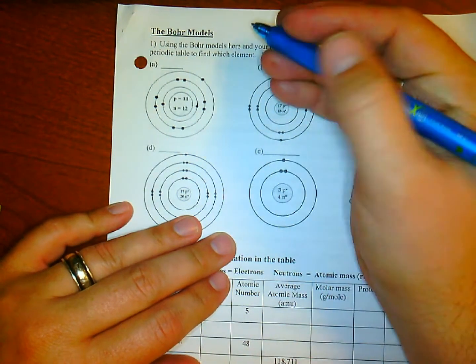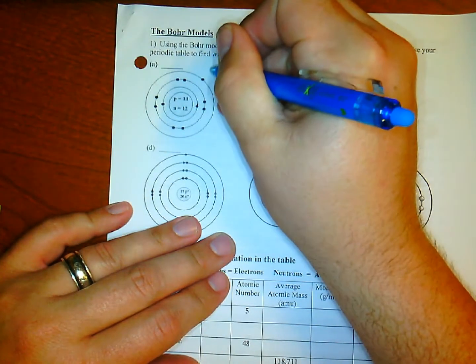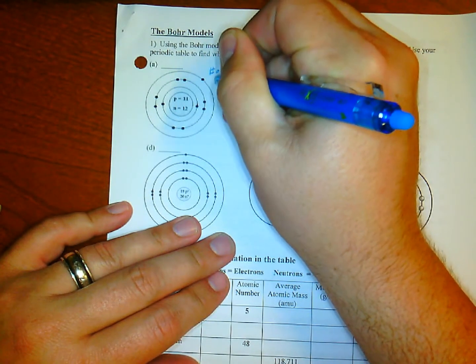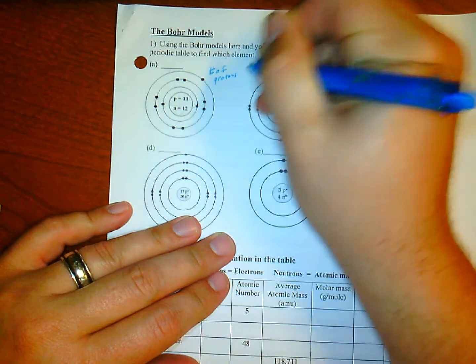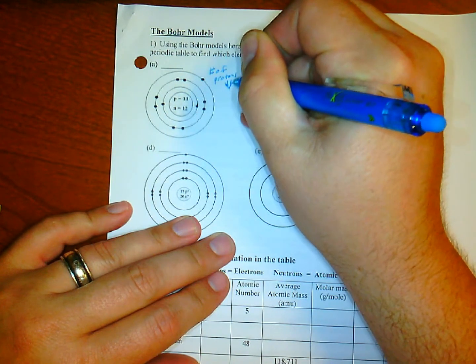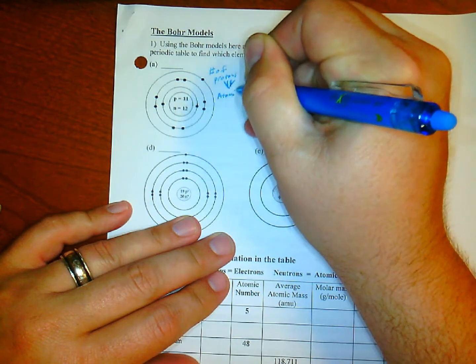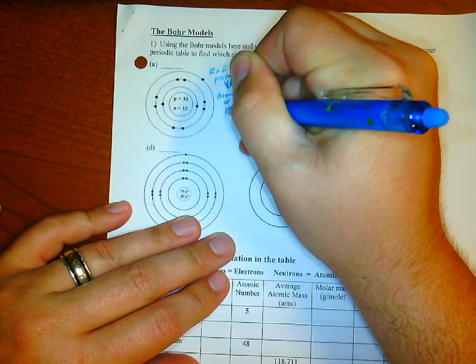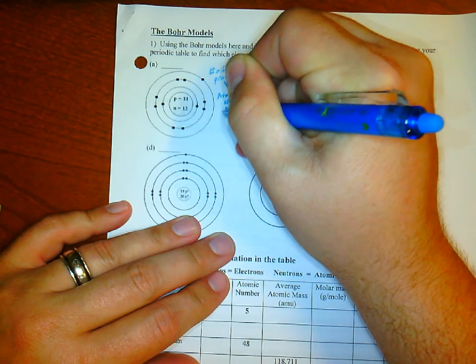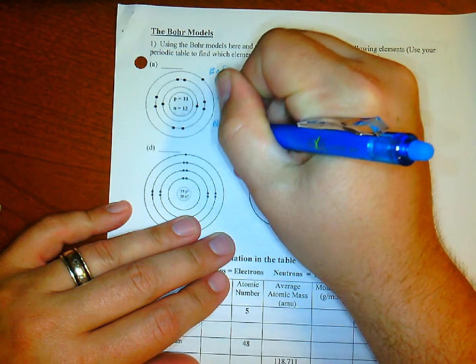So remember, to find the element, you have to figure out the number of protons. That equals the atomic number, which equals the element name.